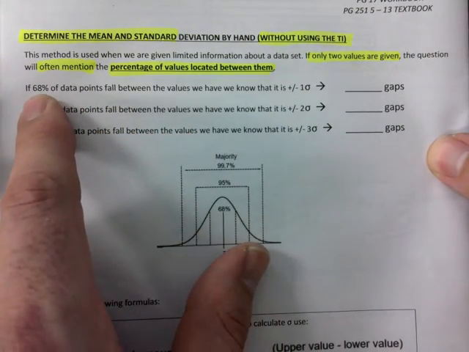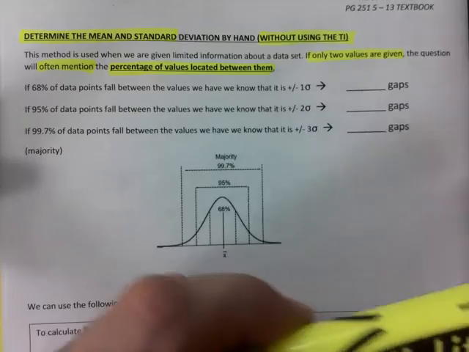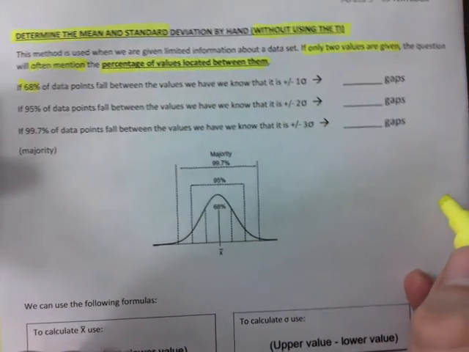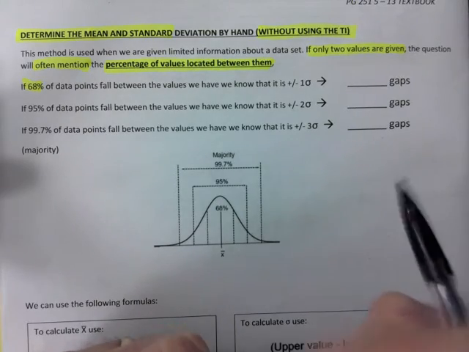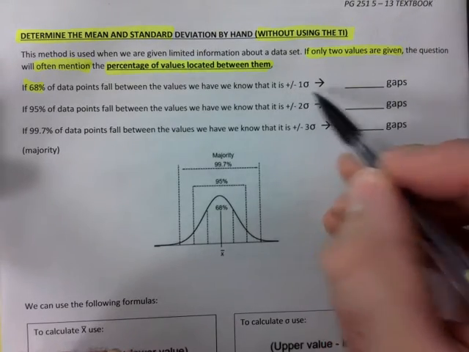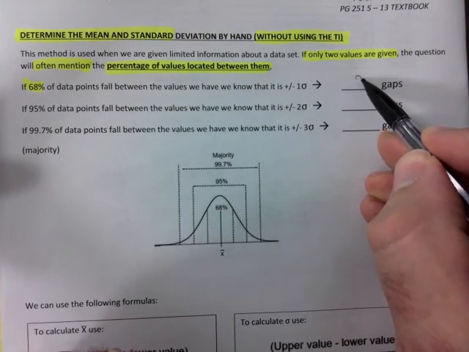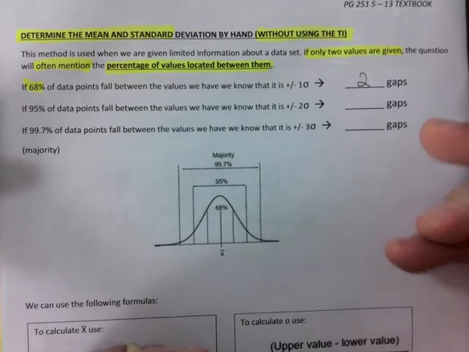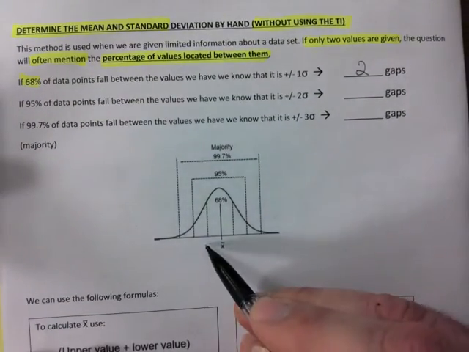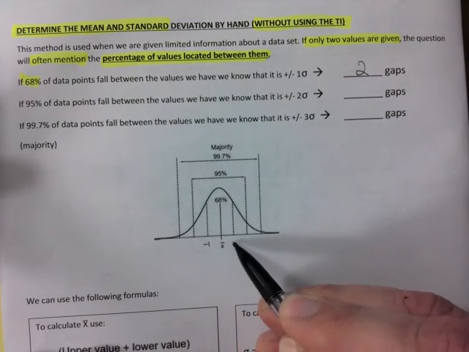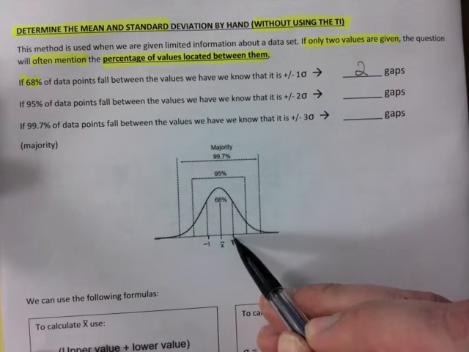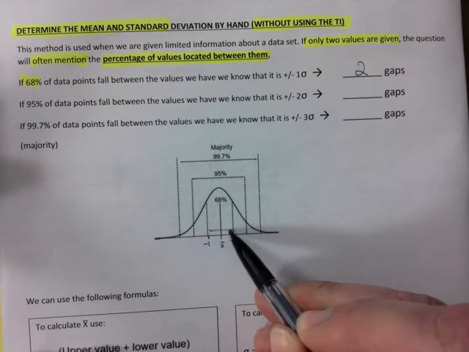If it mentions 68%, right? If 68%, you should know that the data points fall between the values. We know that it is plus or minus 1 standard deviation, so there will be 2 gaps in between. Think about it here. You have minus 1 and plus 1. If you think about those values, there are 2 gaps in between them.